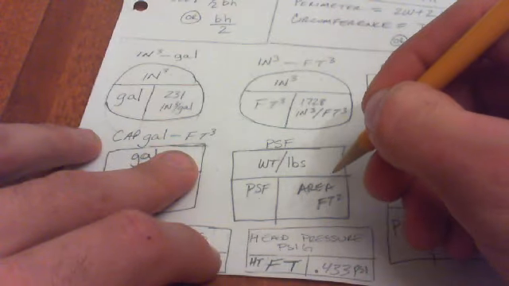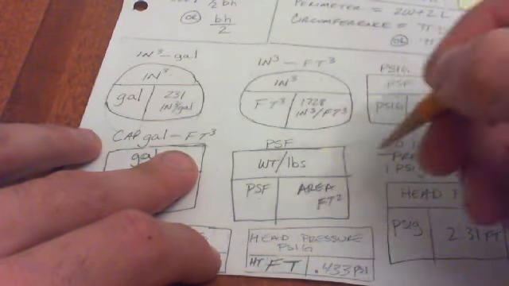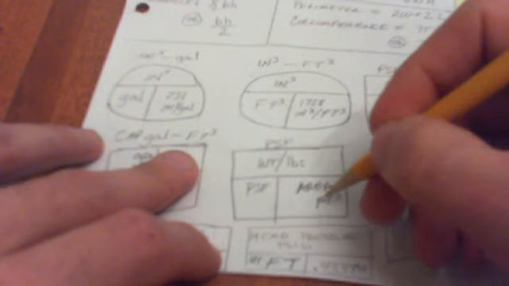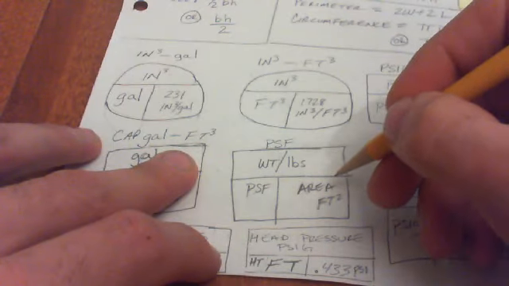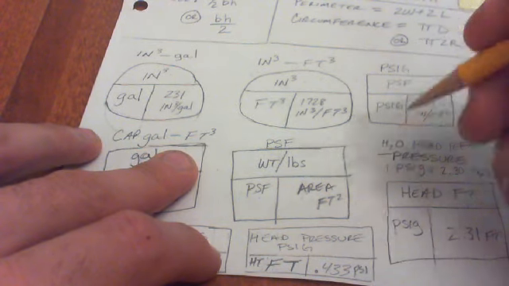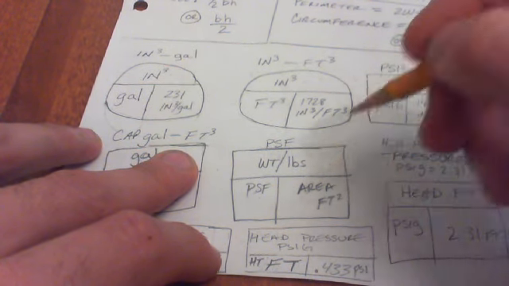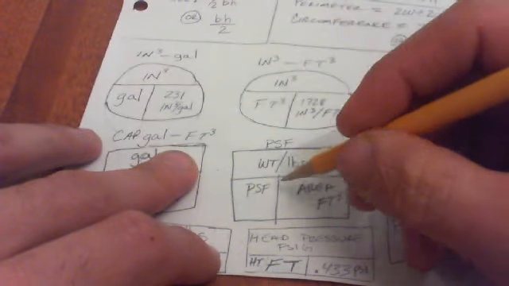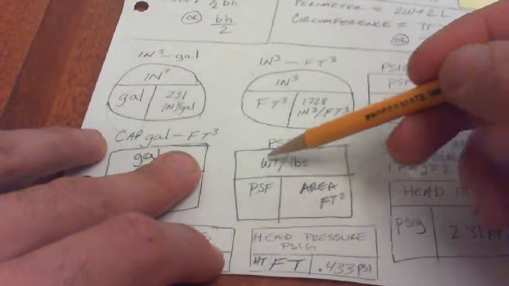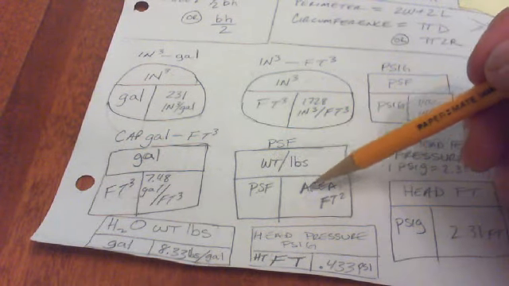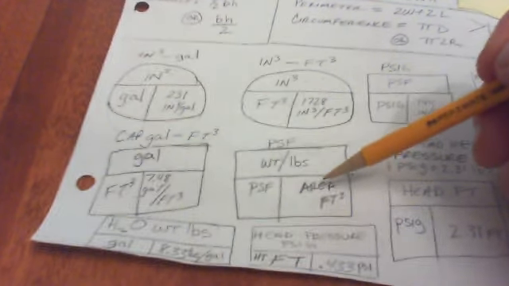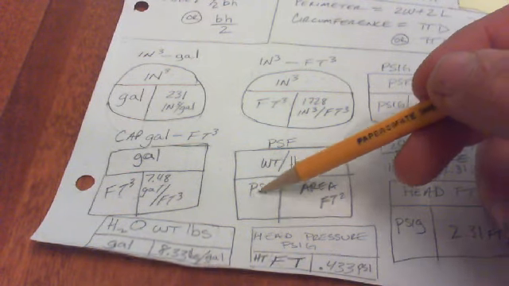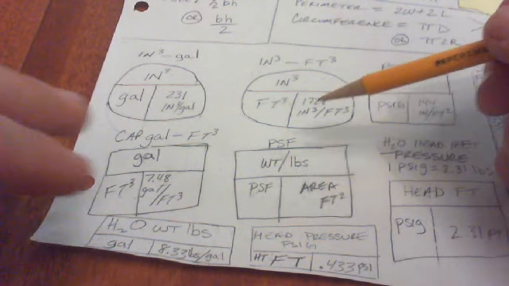I was going over the problems in the book, trying to just make sure I understood what was going on, and a couple times I did it with the inches squared and wasn't coming up with the right answer, and then I realized I need to make sure that that's square feet. So that's something to look out for. So pounds up here and area right here, whatever that is, and then that'll give you your PSF.